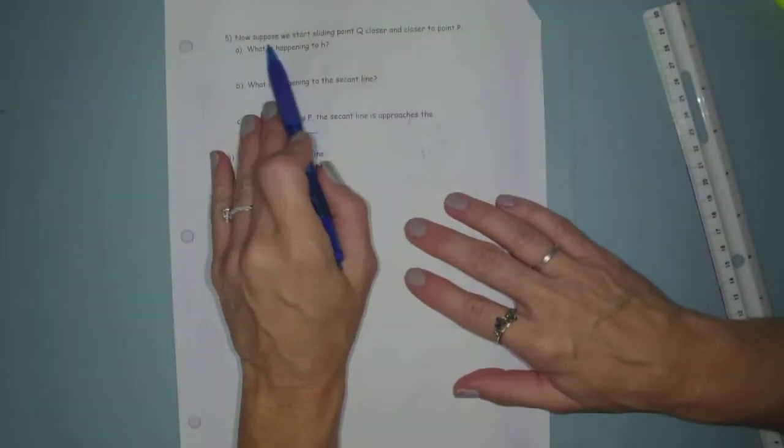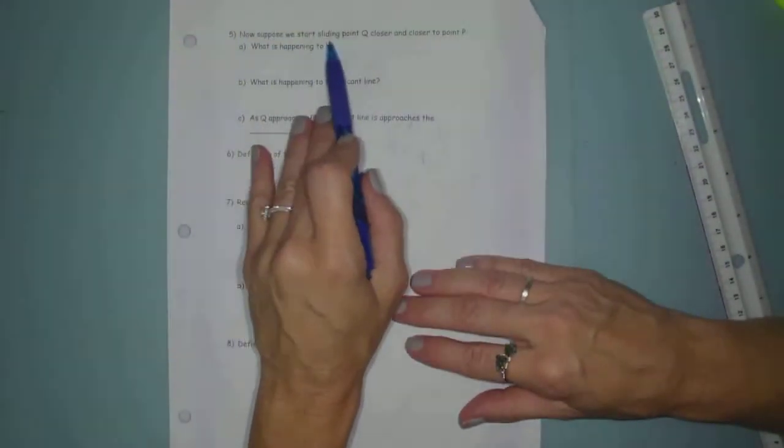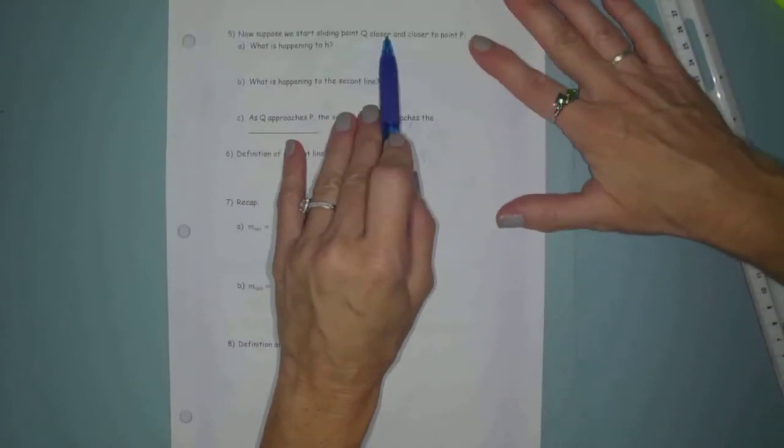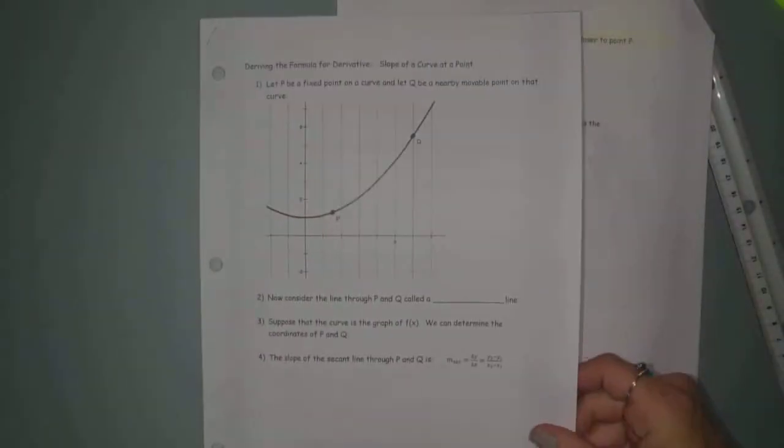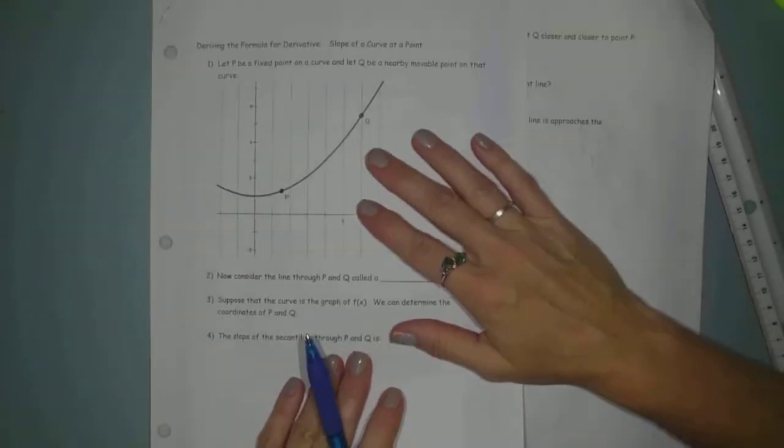It says, now suppose we start sliding point Q closer and closer to point P. What is happening to h? Okay, so let me actually grab another sheet here so I don't have to keep flip-flopping. Hold tight. Grab another sheet here. So if Q is sliding closer and closer to P.